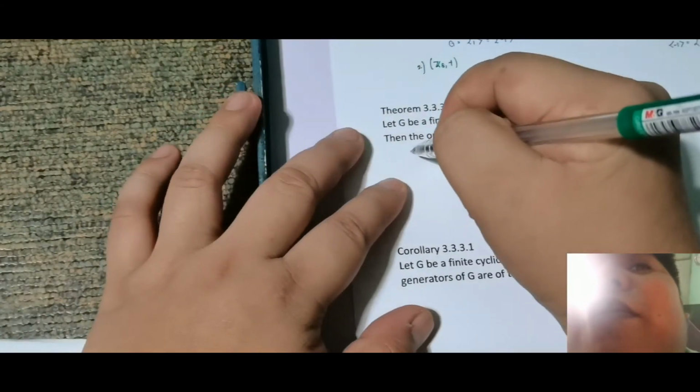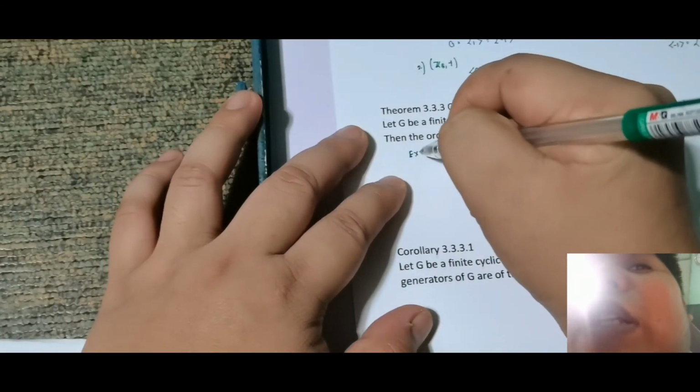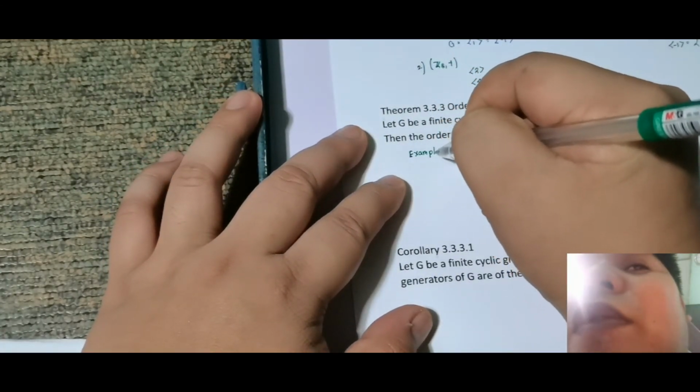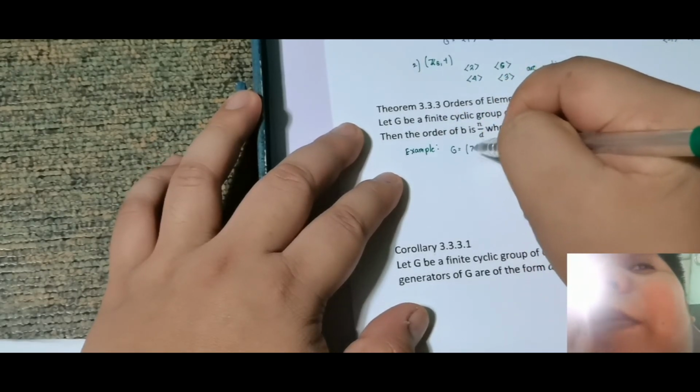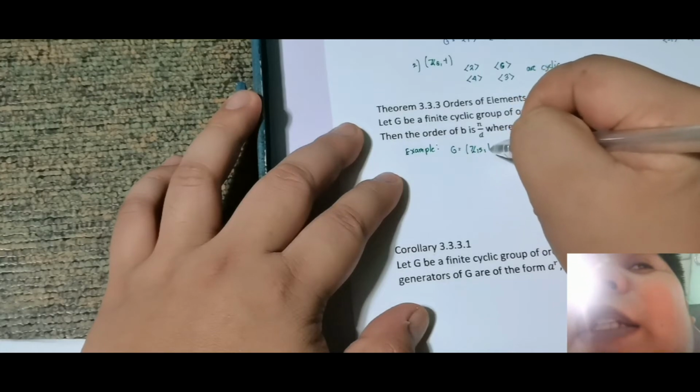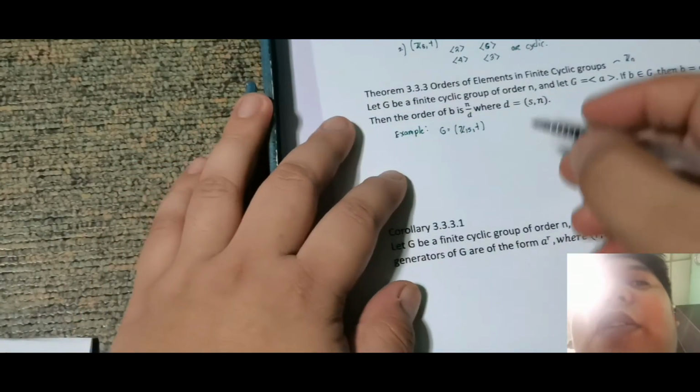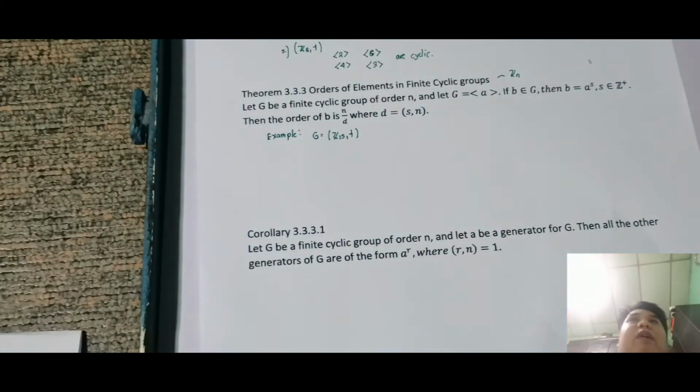So, as for illustration, example, let G be the group Z sub 15, plus. Assuming yung ganyan, sino yung mga generator nito?